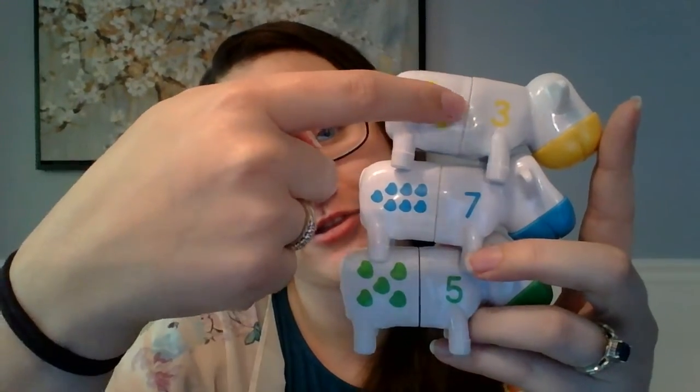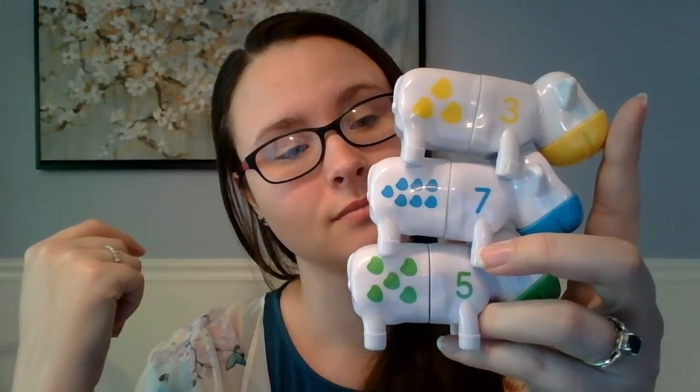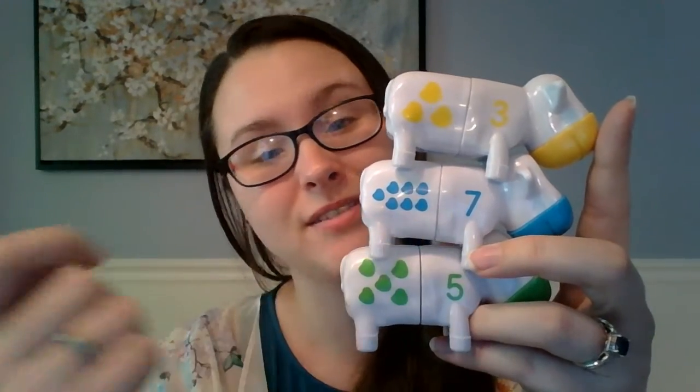I have a 3. I have a 7. And I have a 5. So I'm curious to know which number is the least or the smallest number. Which is the least, the littlest? 3 is the littlest number.